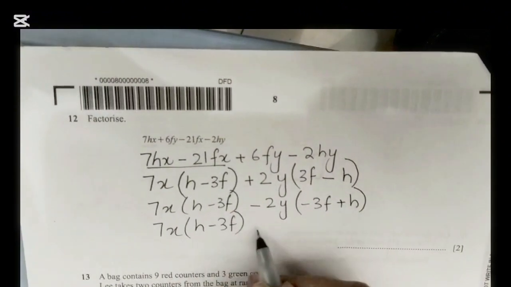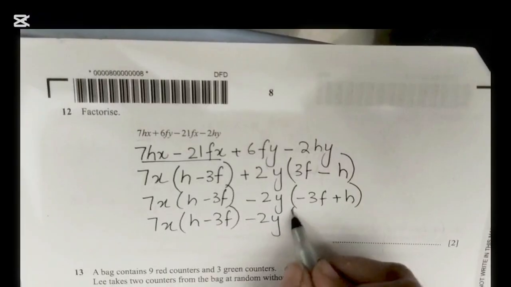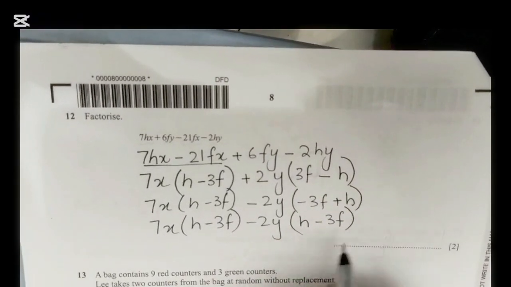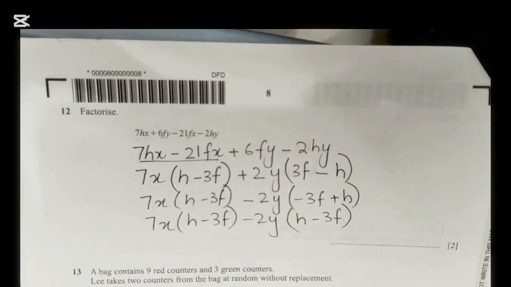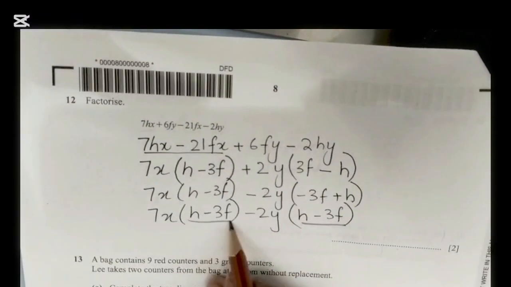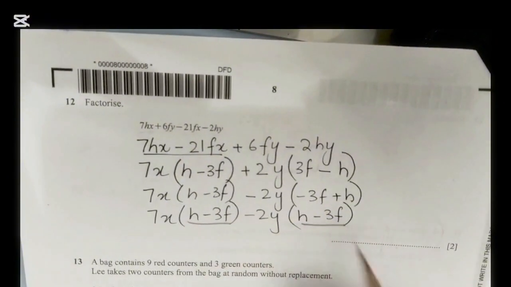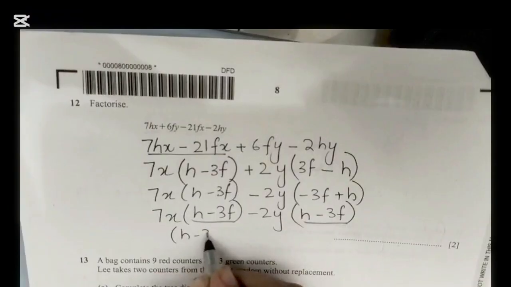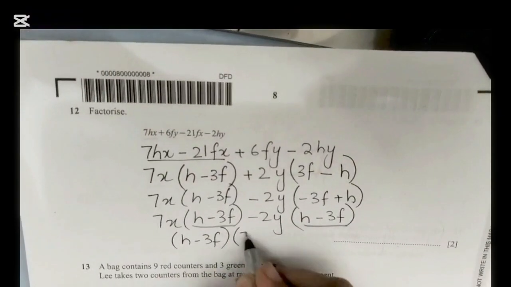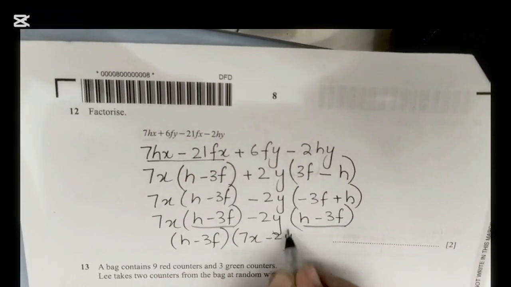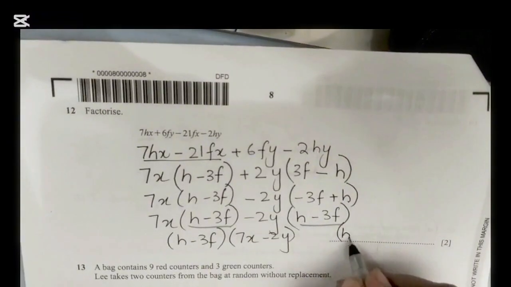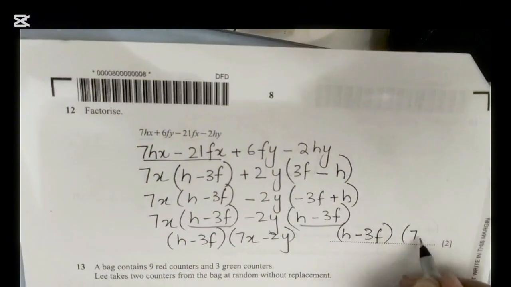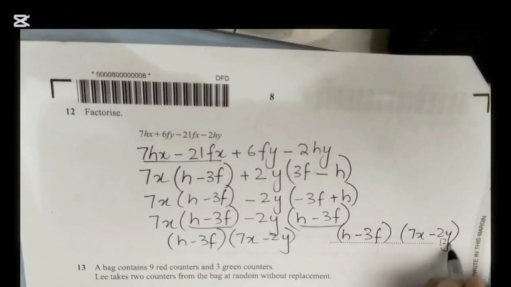You can see that both of the brackets are the same, h minus 3f and h minus 3f. So our answer would be h minus 3f times 7x minus 2y. So this is h minus 3f and 7x minus 2y.